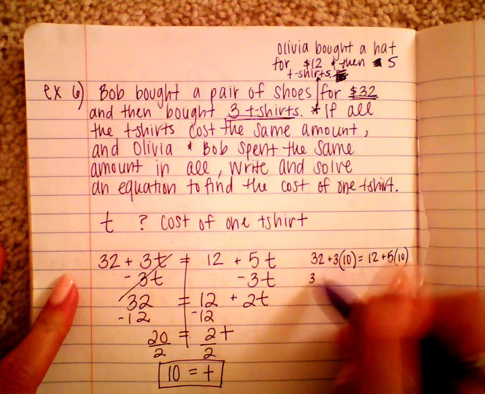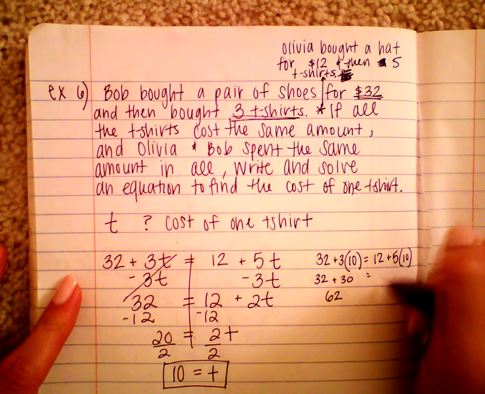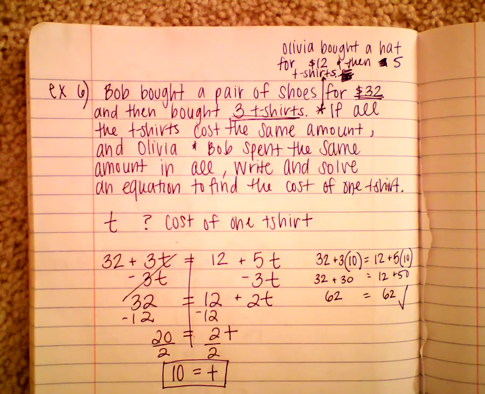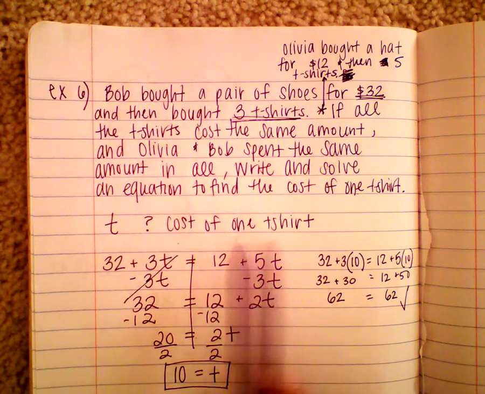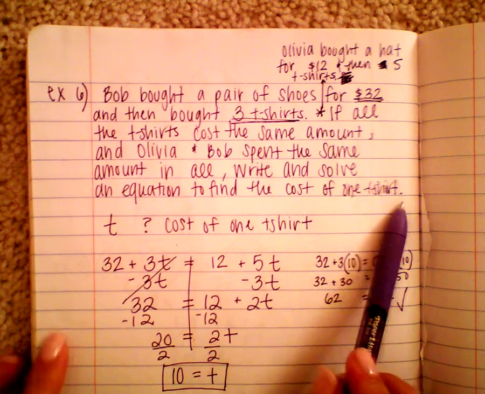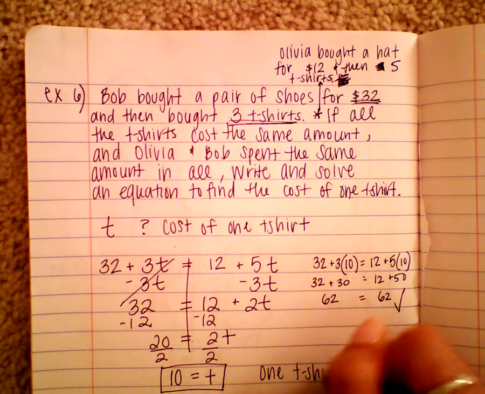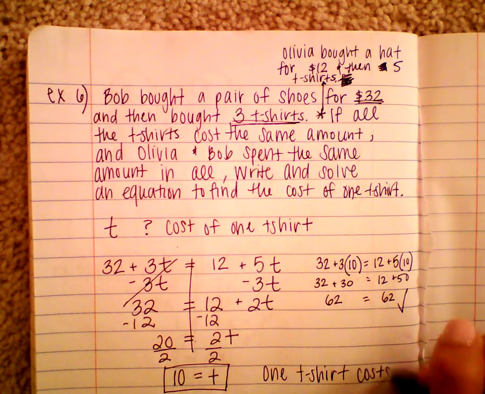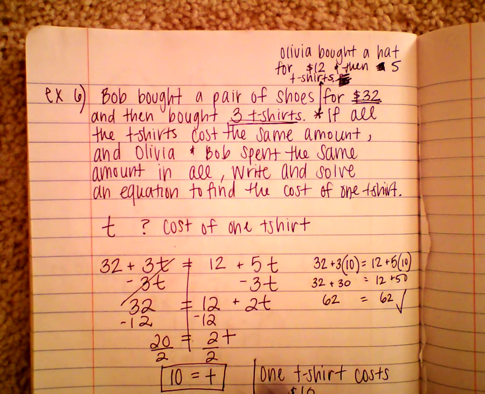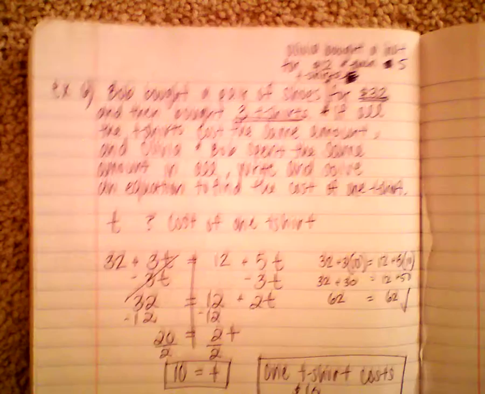32 plus 30 is 62. 12 plus 50 equals 62. Okay, so now I need to answer the question. Write and solve an equation to find the cost of one t-shirt. So, one t-shirt costs $10. That is my answer. Remember, labels on our word problem answers are very important.